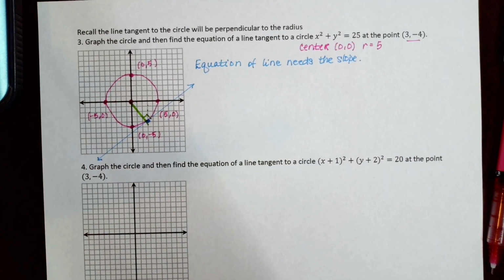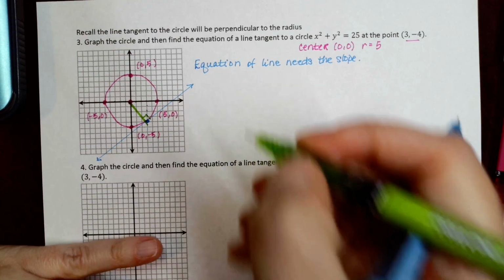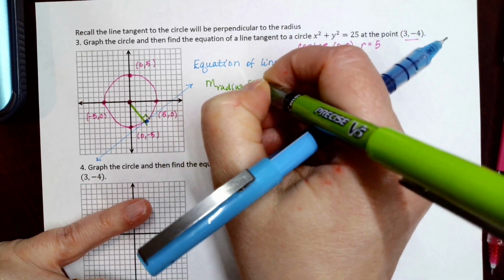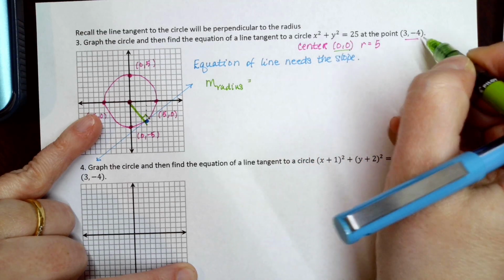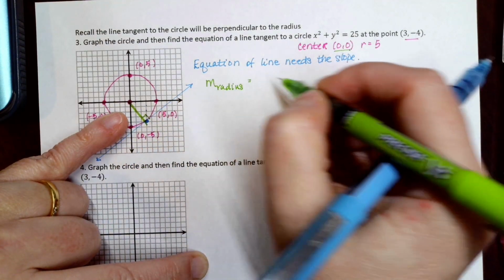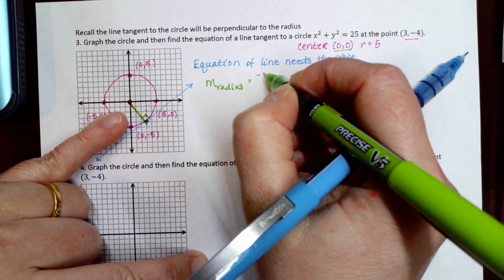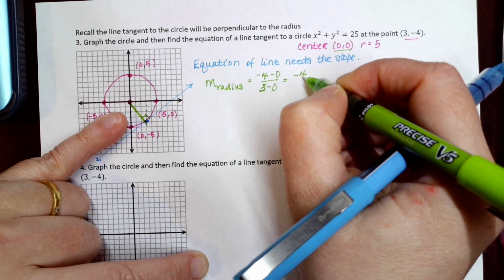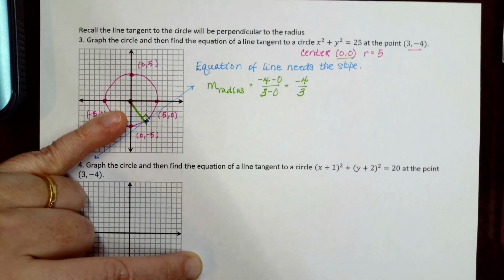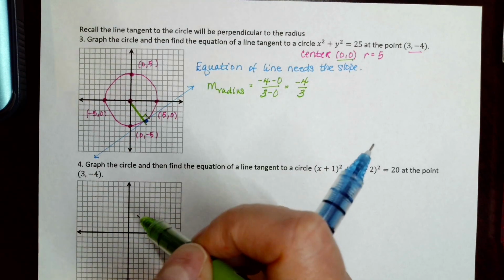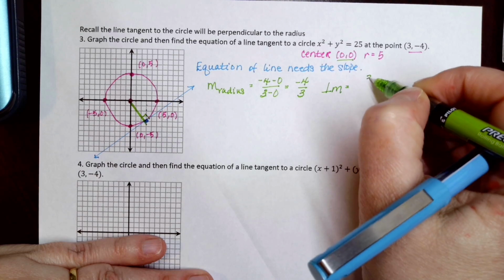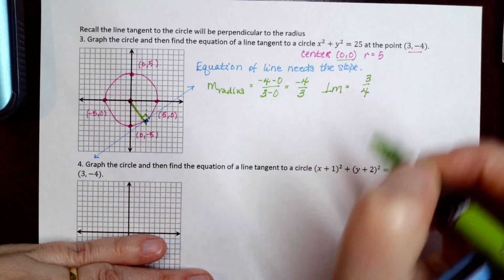If I could find the slope of the radius, then I could use my properties of perpendicular to figure out the rest. So we're going to do the slope of the radius, because I do have two points for that: I know my center and I know my point of tangency. Slope is change in y over change in x, so negative 4 minus 0 over 3 minus 0. The slope of my radius is negative 4/3. My tangent line hits at a perpendicular, so we flip it: 3 over 4, and instead of negative, it's positive.